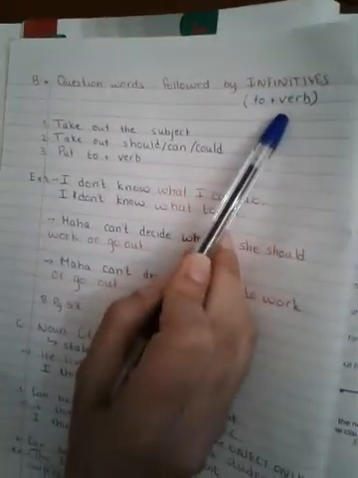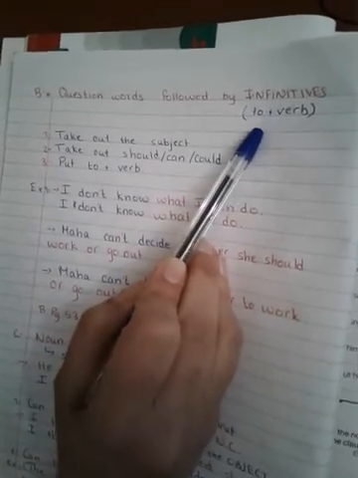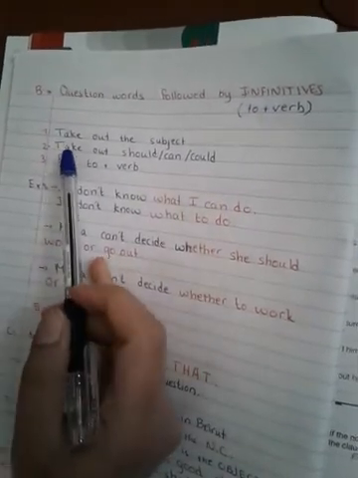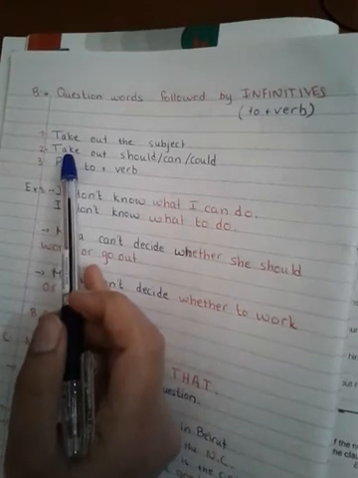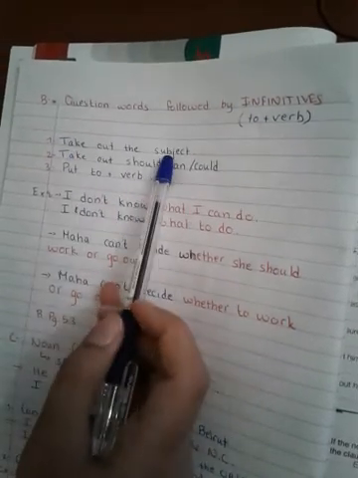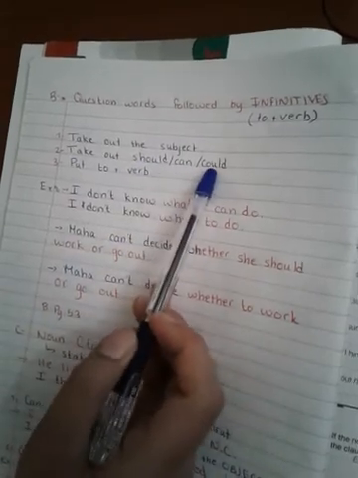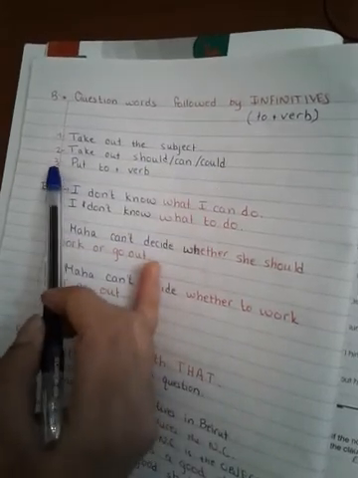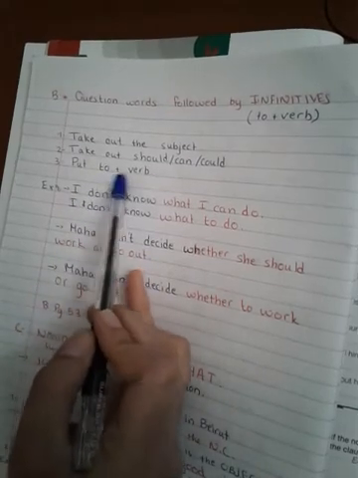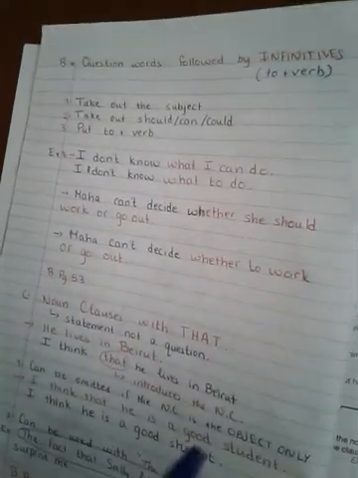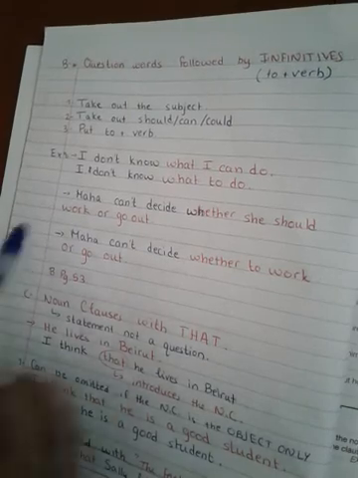We move on to the next idea, which is question words followed by infinitives. Okay, infinitives are to plus the verb. The verb over here is in the base form, okay? Whenever I want to put question words and follow them with an infinitive, I need to take out the subject. I need to take out any should, can, or could if it's present. And then I put to plus the verb. I'm going to give you an example now, and you're going to understand what I'm talking about.